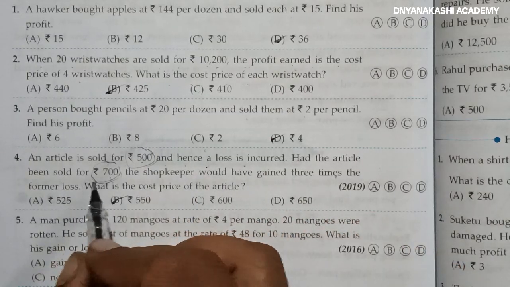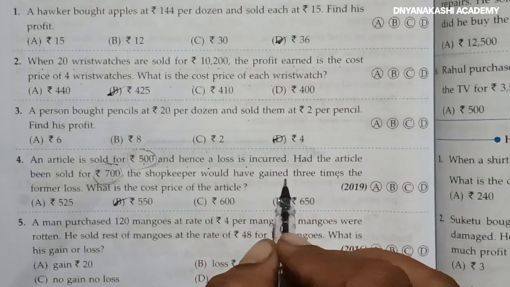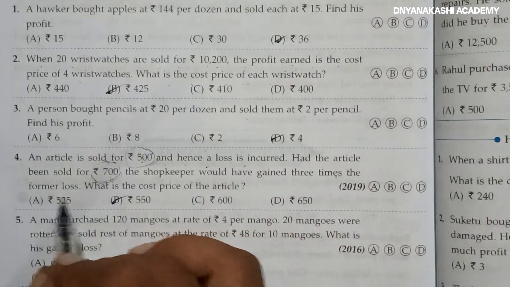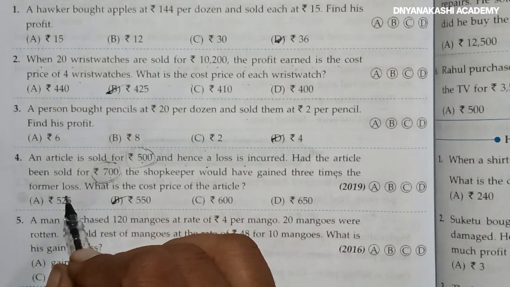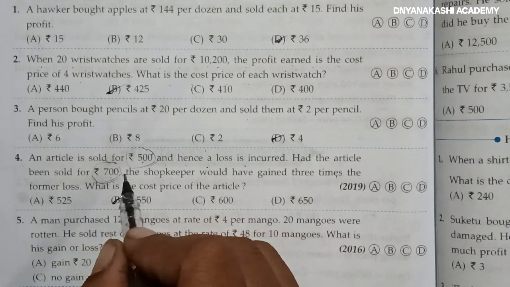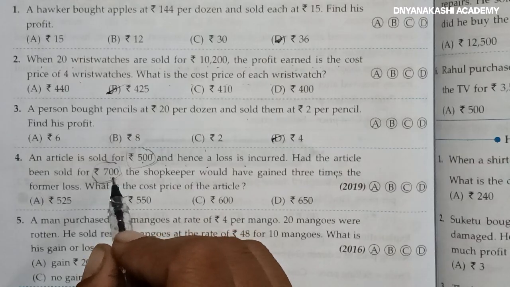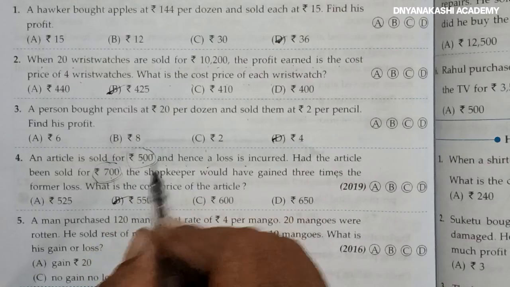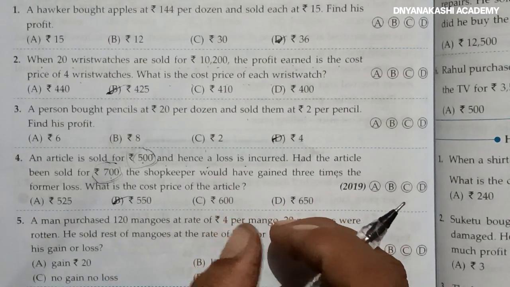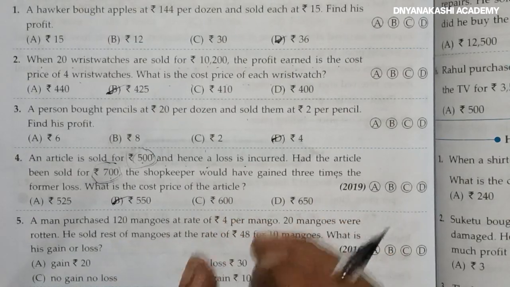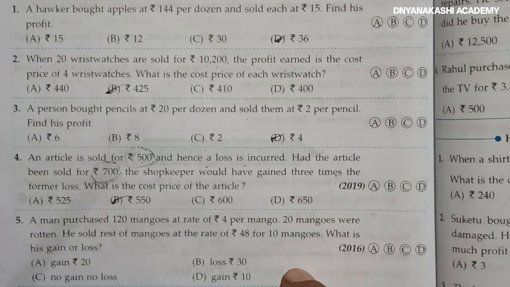Here the article has been sold. The shopkeeper would gain 3 times the farmer's loss. Already one loss, and 3 times the farmer's loss, that makes 4 times. 200 divided by 4, we get 50. 50 plus 500, we get 550. Think logically and try to solve the questions this way. Otherwise, you put in the formula and solve.